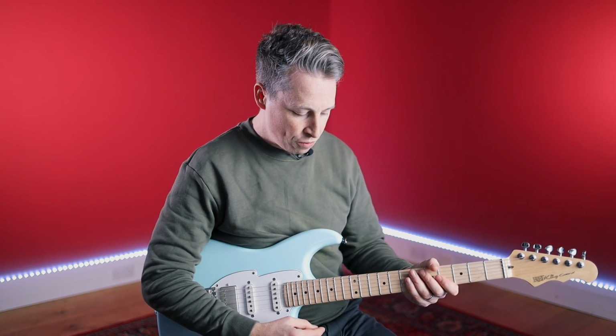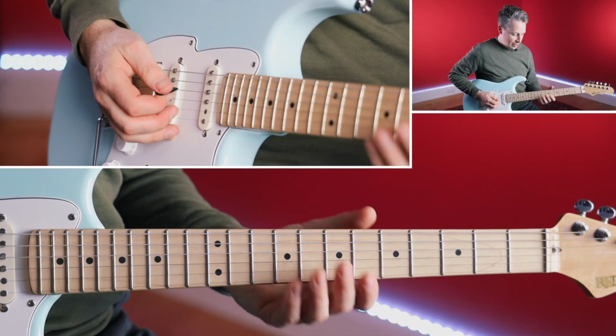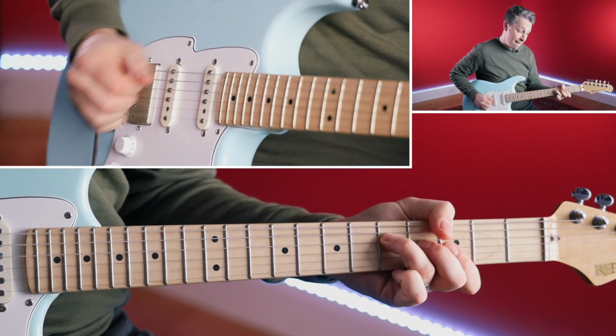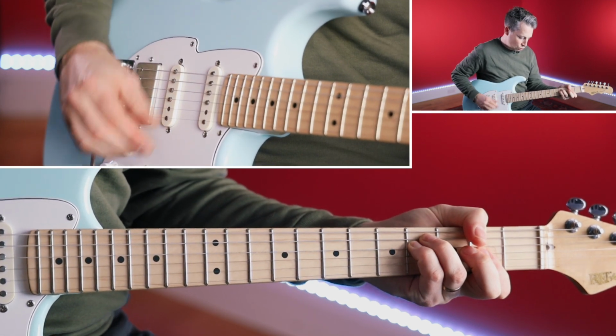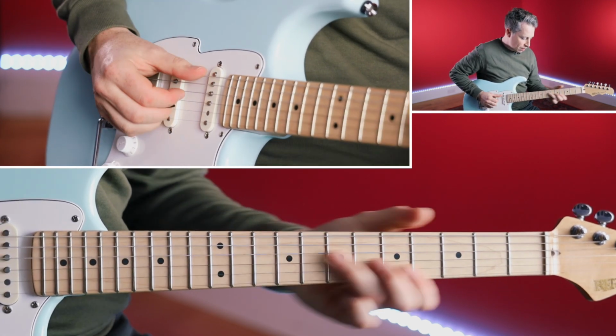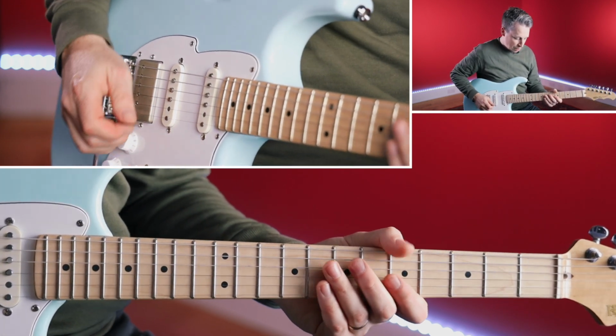Like if I just do a relatively standard minor chord progression, let's do it in B minor this time. Something like, let's go. 2, 3, 4. So typically you'd have this.